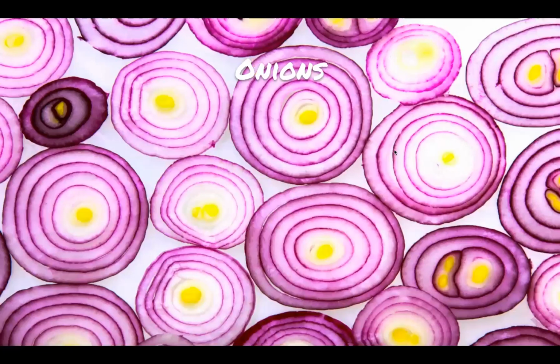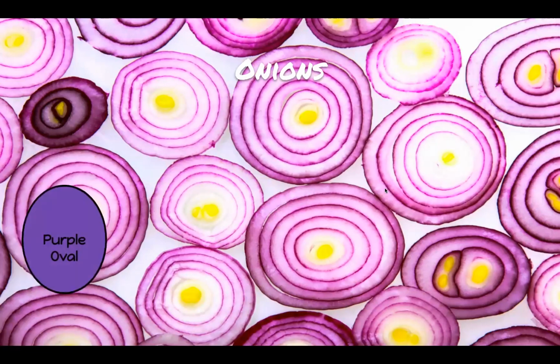All right, the next one, we have onion slices. So someone took an onion and sliced it down the middle and laid out all the slices so we could see inside the onion. I'm looking at this one down here, and it's pretty round. I don't see any vertices or sides. It's just one round shape. But it's not perfectly round. So hopefully you are also seeing a purple oval. Ovals are just like circles with their rounded edges, but they're a little bit squished. So I see a purple oval.